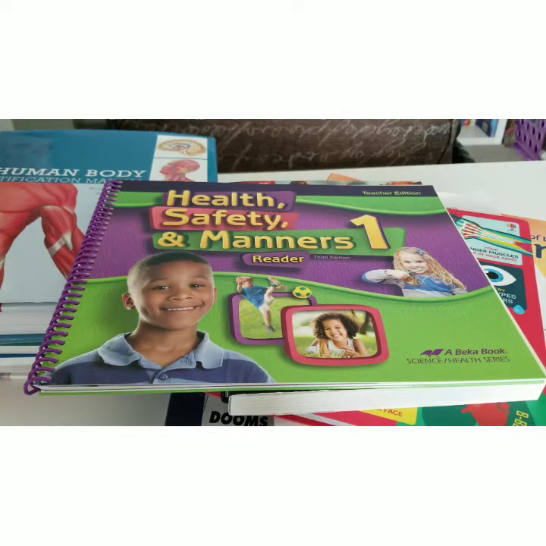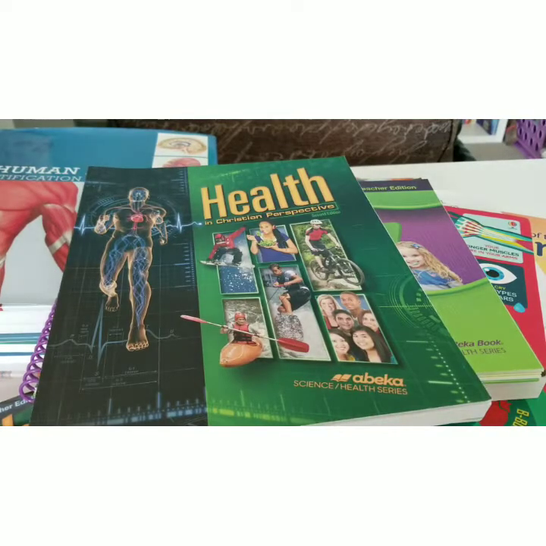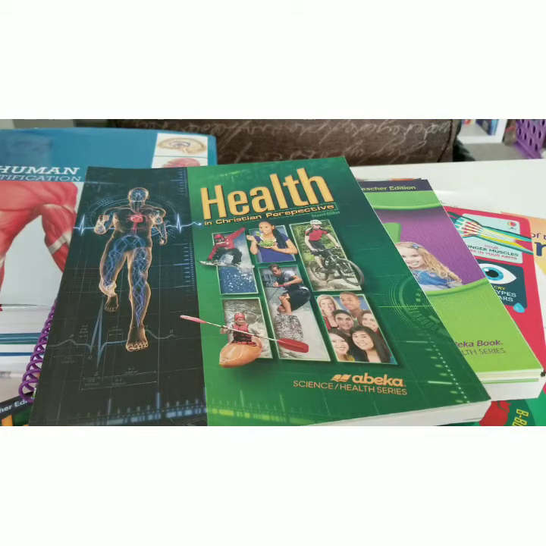For health, also for my son, let me go ahead and show you what else we're doing throughout middle school. We're probably going to do that more than once. I'm going to start at the end of 6th grade and probably complete what I'm about to show you in 7th or 8th. So this is also from Becca. It's health from a Christian perspective. I forgot to show you this in my actual video of the curriculum choices for my son's 6th grade year. The only reason I didn't show it to you is because we're going to use it towards the end of the 6th grade.